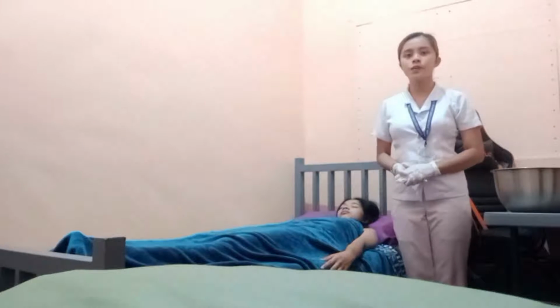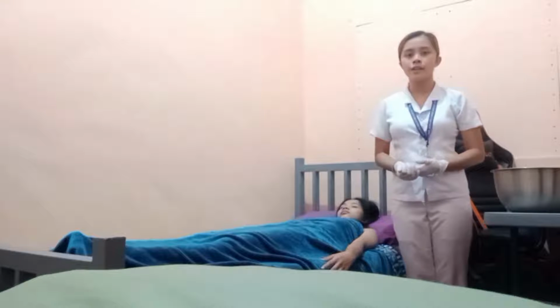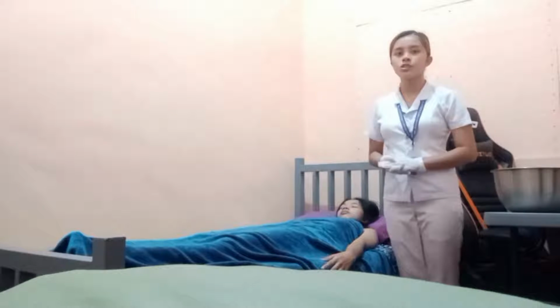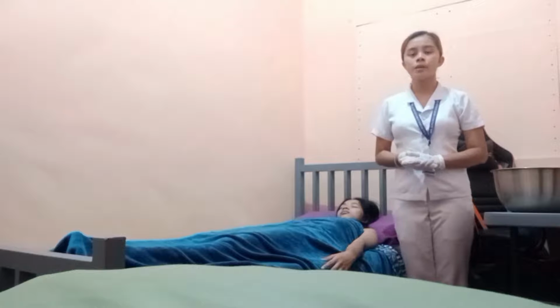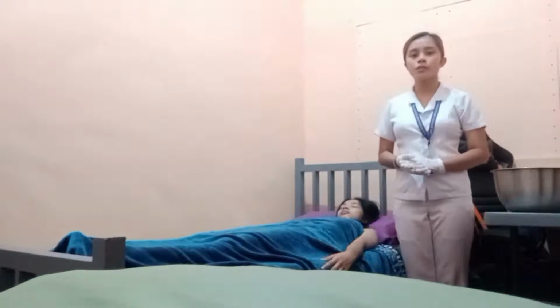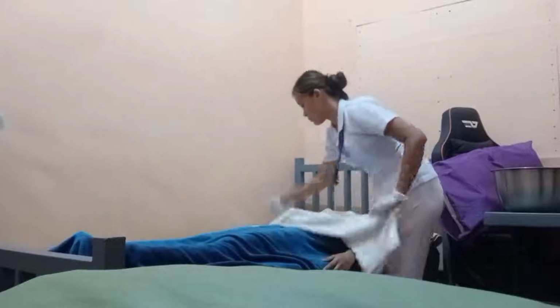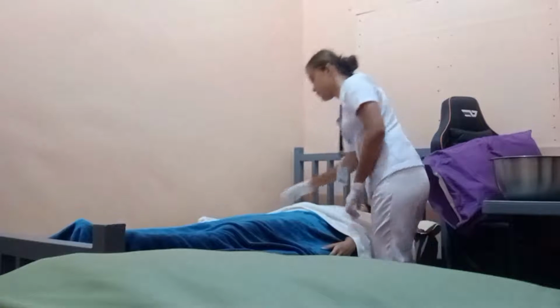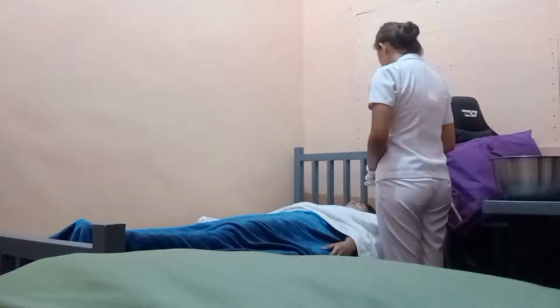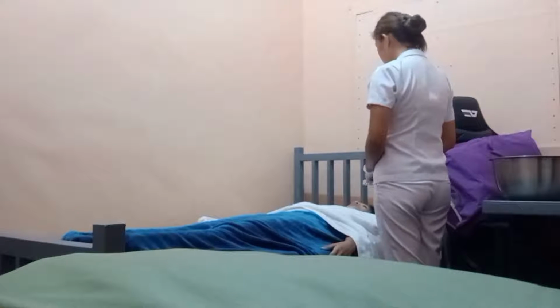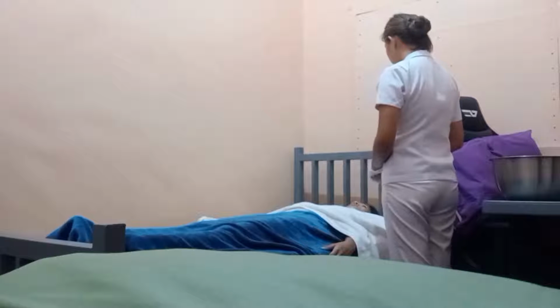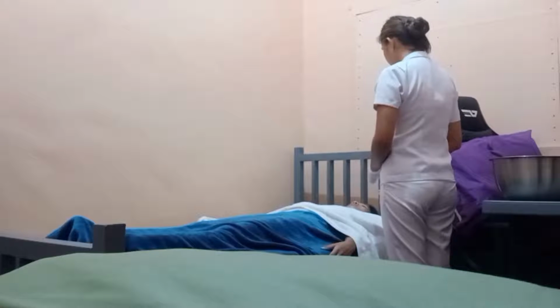I will now remove the pillow of my client and place a bath towel under her head so that it will be easier for me to wash her ears and neck. Also, I will place a towel over the client's chest to prevent soiling the bath blanket and to have easy access to the towel. Ma'am, do you wear any contact lenses? Okay, now I am going to start washing your face, starting with your eyes.